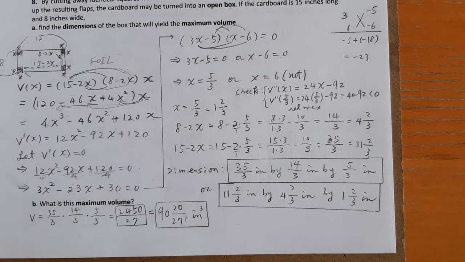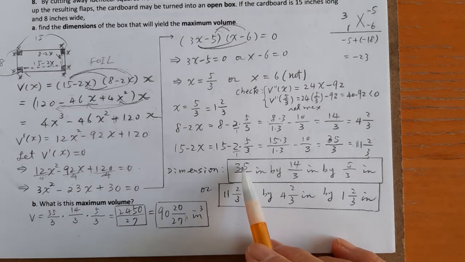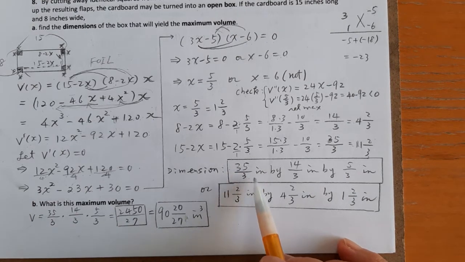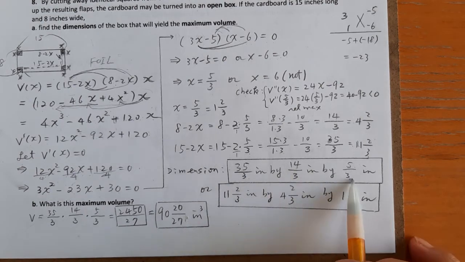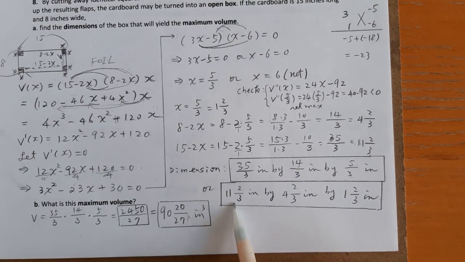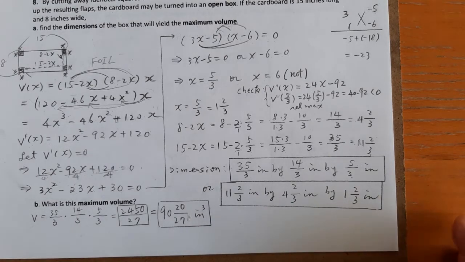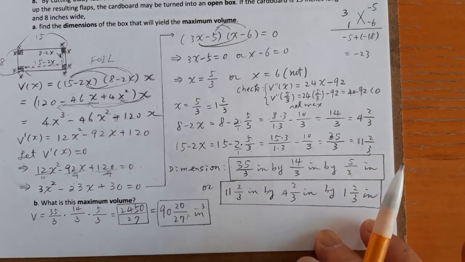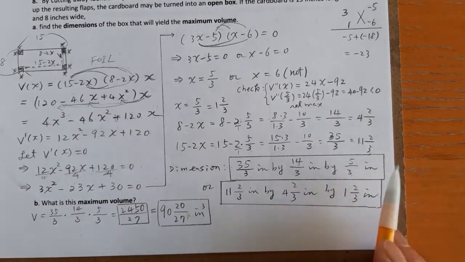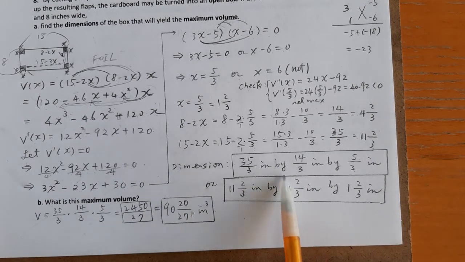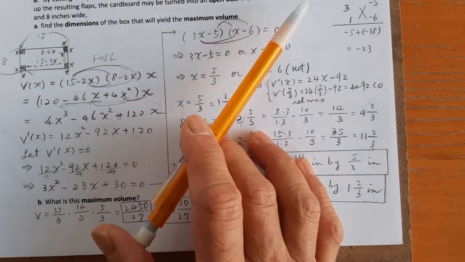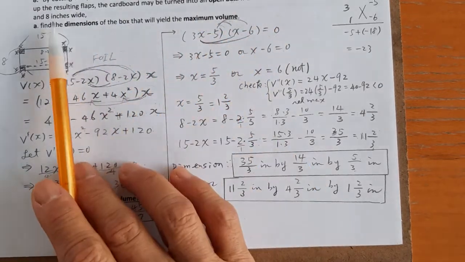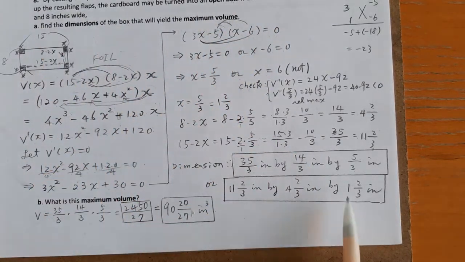Then you put down the answer. You can answer in improper fractions, each one an improper fraction: the length, then width, then height. Or you put it in mixed numbers, either way. That's the dimension. And you have to put the units, inches, because here it says maximum 15 inches, 8 inches. So put this in inches.